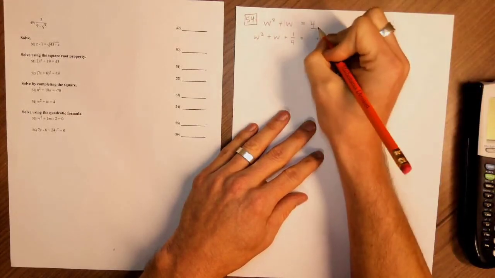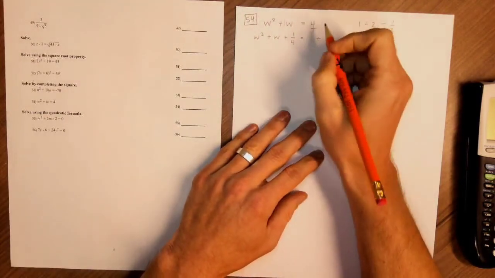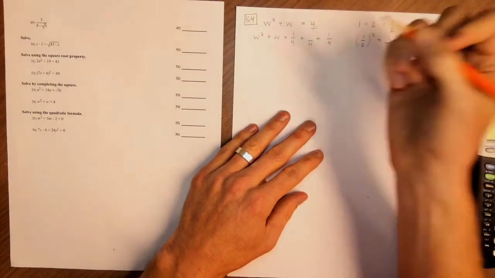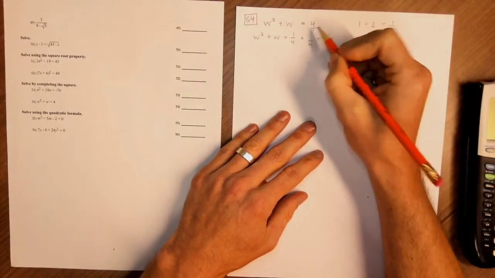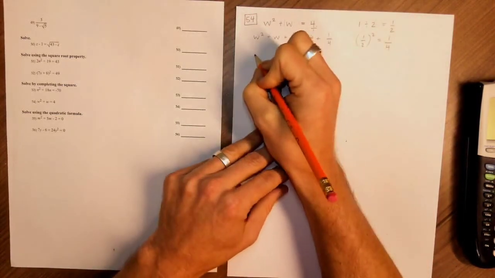So I want to go ahead and set this up so we can do this in the next step. So this needs to be over 4. Well, to get 1 to be 4, we have to multiply it times 4. So 4 times 4 is 16. Okay? Set up for that.